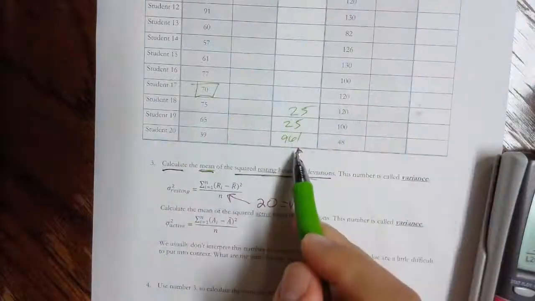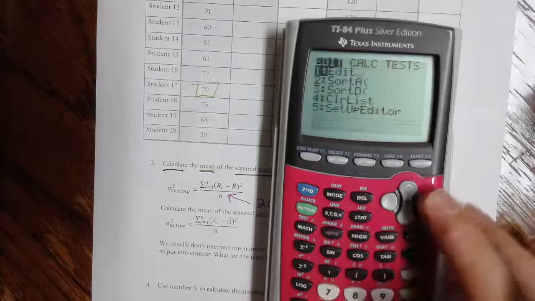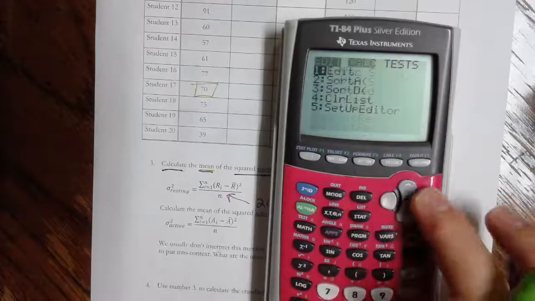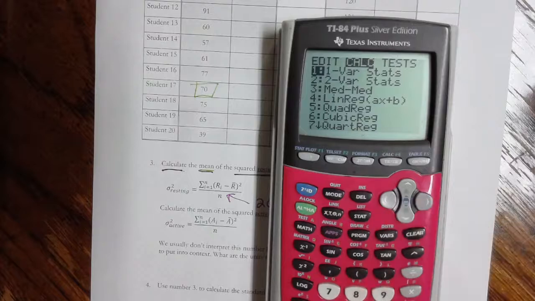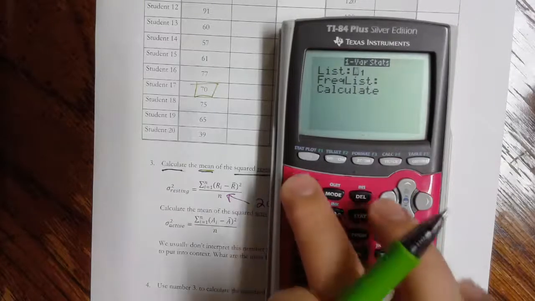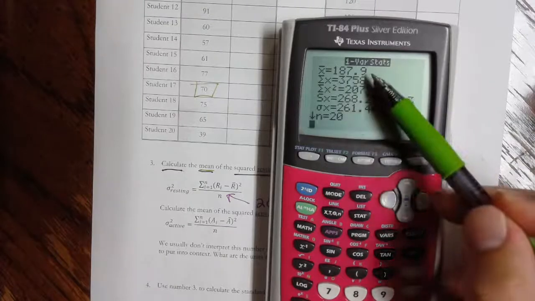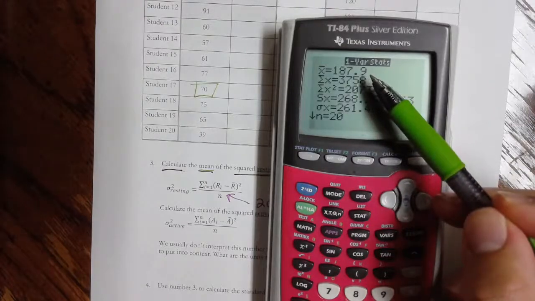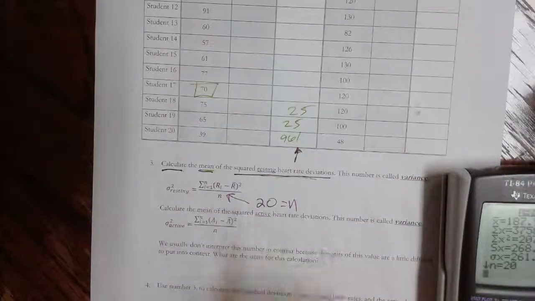So we're just going to average these numbers up, and the fastest way to get that average is going to be to take the one variable stats on L3. So we're going to go over to STAT, go over to CALC, and then use L3 this time, second 3. And the top number, this is the mean of that list, and that number is the variance. That's what this symbol here is saying for you to do.